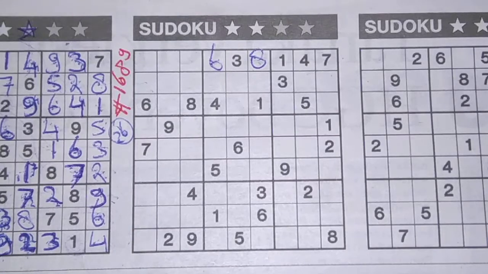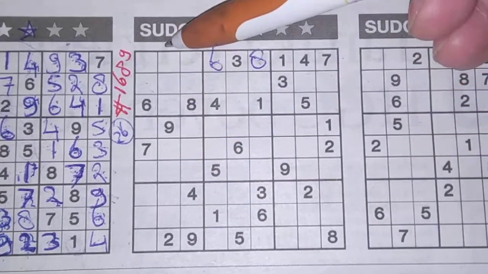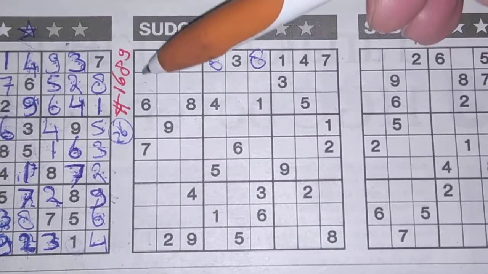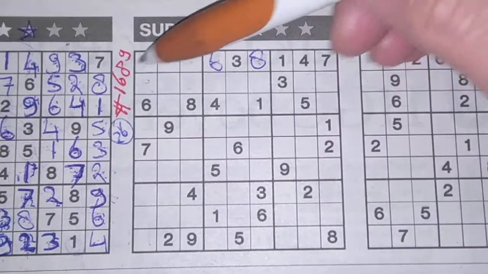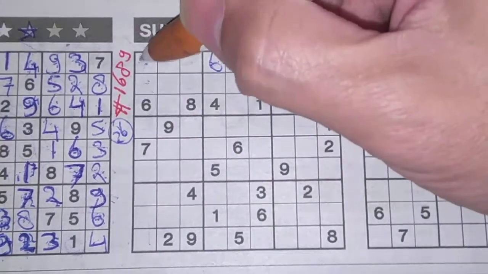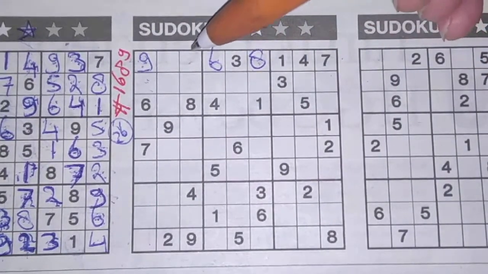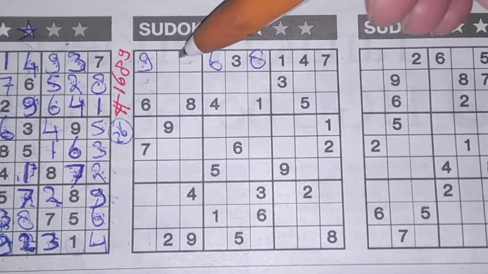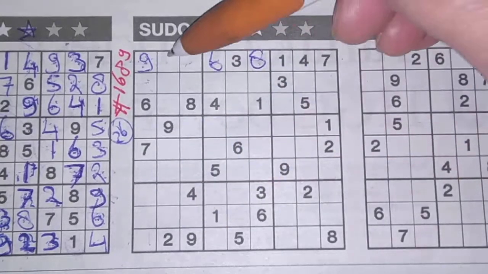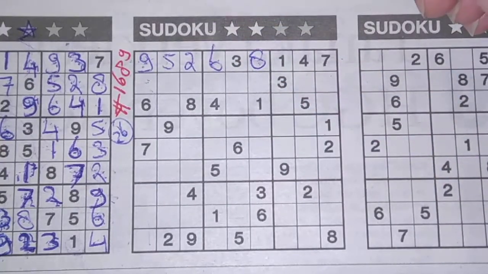Then 9 in this column, 9 in the second column. So in the first column, the only 2 places for the 9 should be here or there. We need a 9 in the first row, so the 9 should be there because 3 missing numbers. One of them is the 9, the second is the 5, and the third should be the 2. 2 and the 5 are left. We see here 2, no 2 there. 2 should be there, and the 5 goes there.